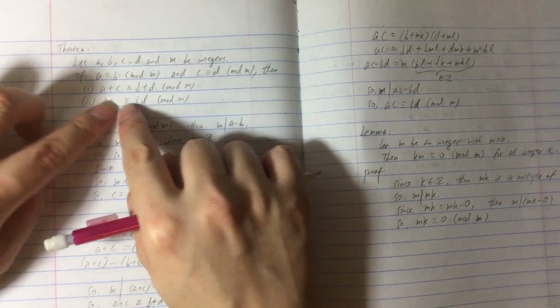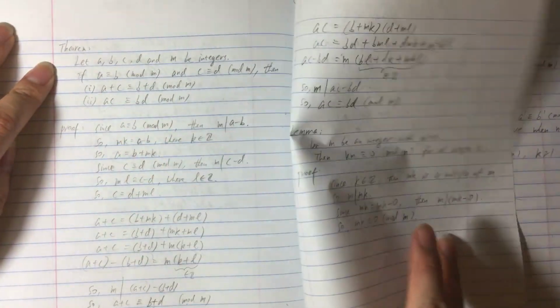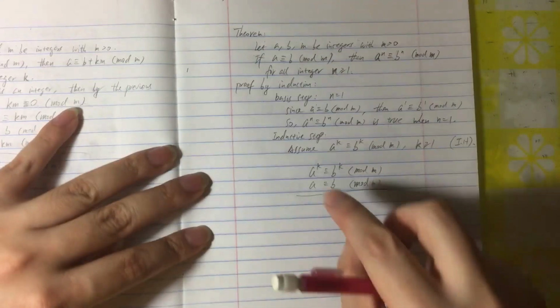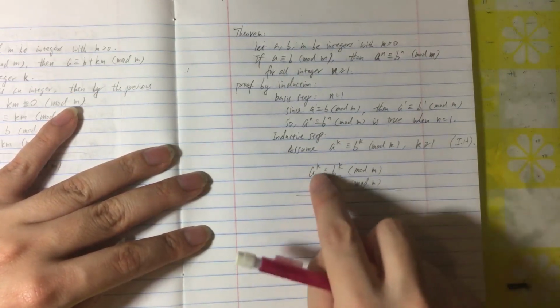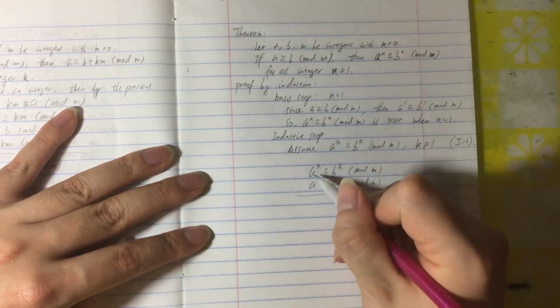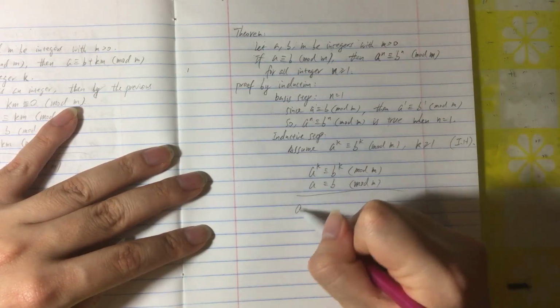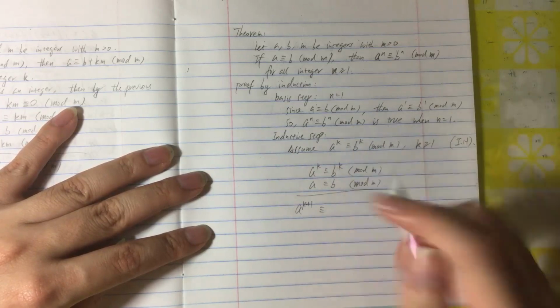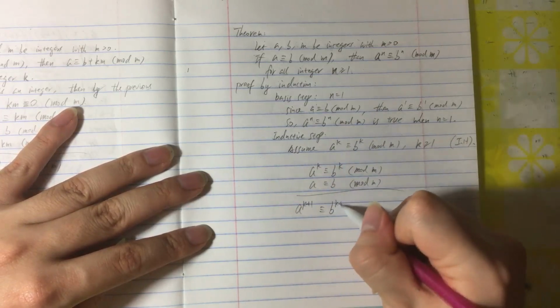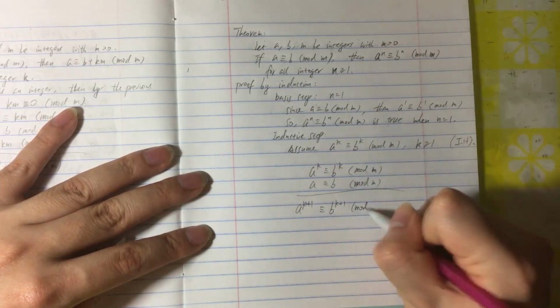They are still congruent. Multiplying left sides, I get a to the power of k plus 1. Multiplying right sides, I get b to the power of k plus 1 mod m.